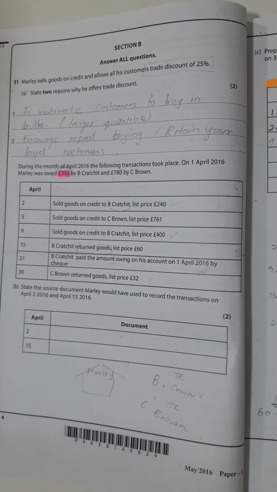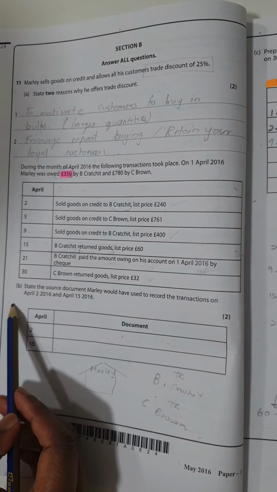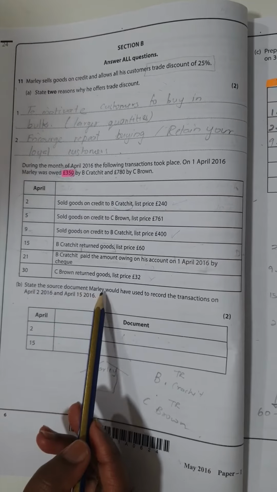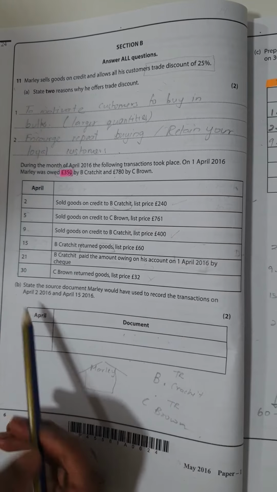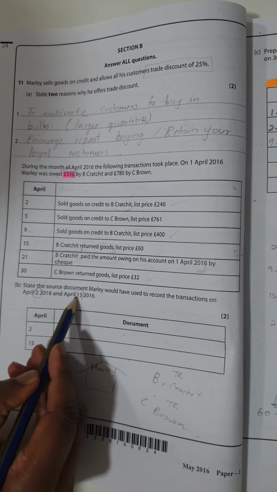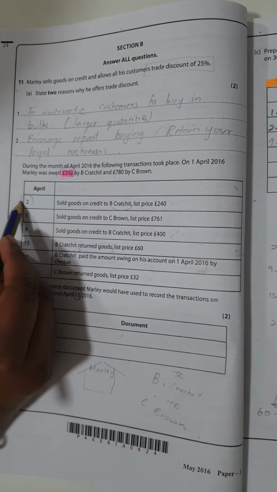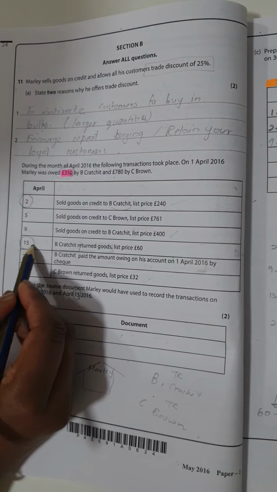Right. Now before moving into reading this part, let's look into the questions in brief. B. State the source document Marley would have used to record the transactions on April 2nd and on April 15th of 2016. So basically, you have to look at the transaction which happened on 2nd and the one which happened on 15th.